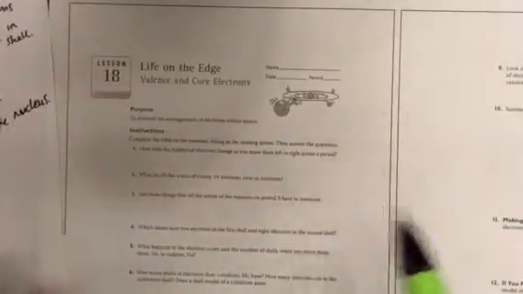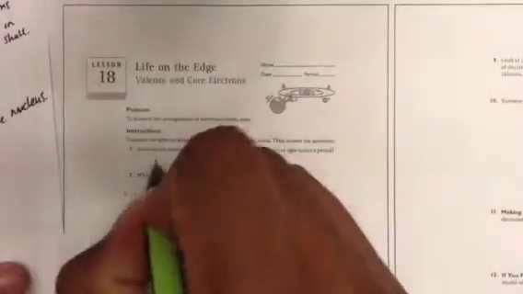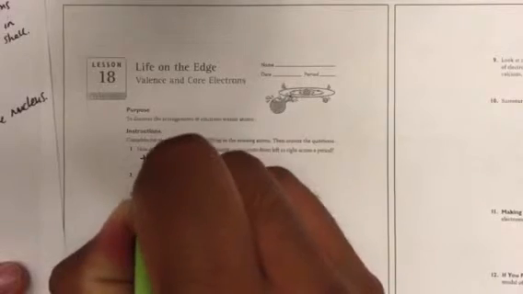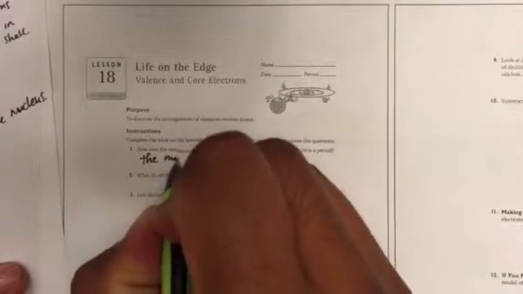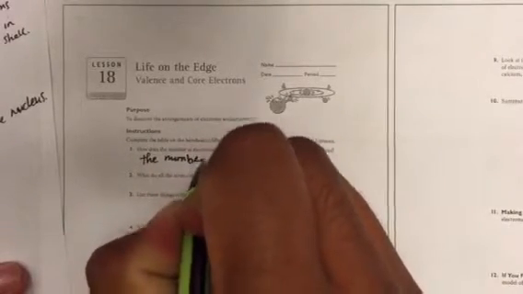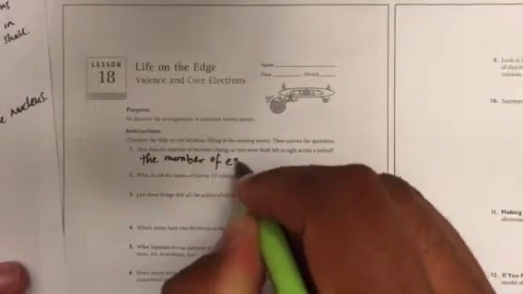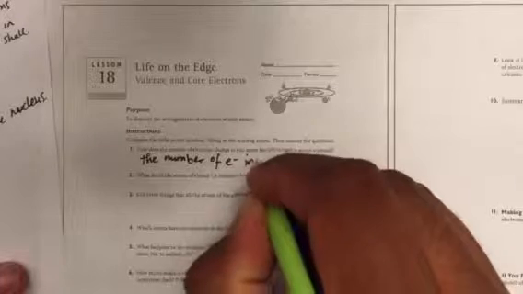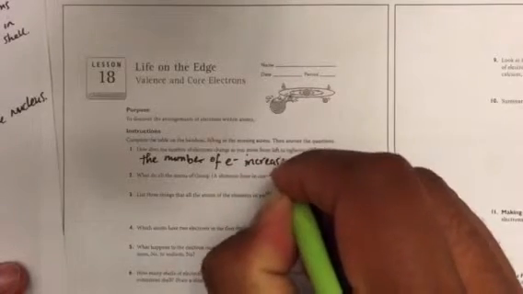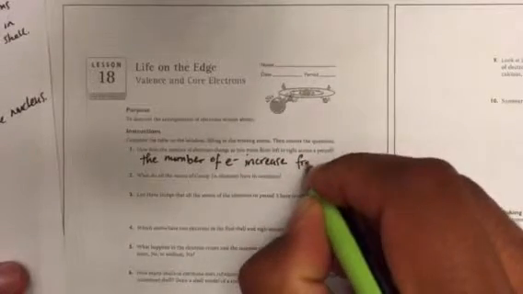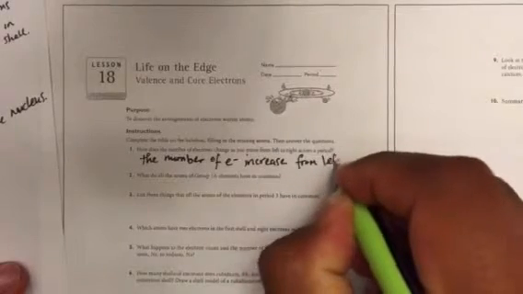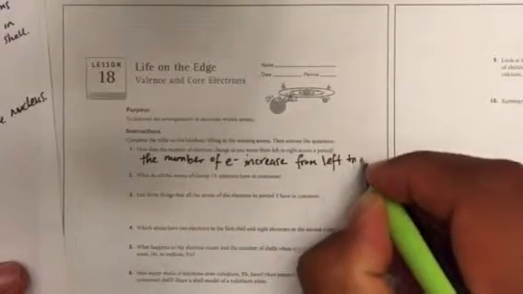So what happens to the electrons? The number of electrons increase from left to right.